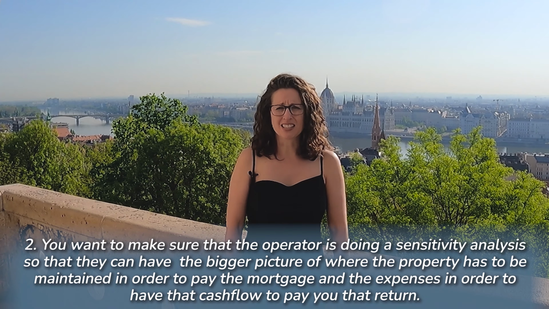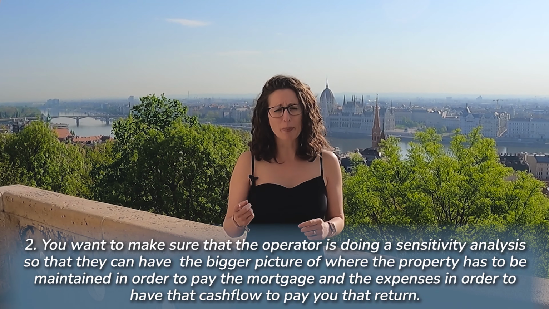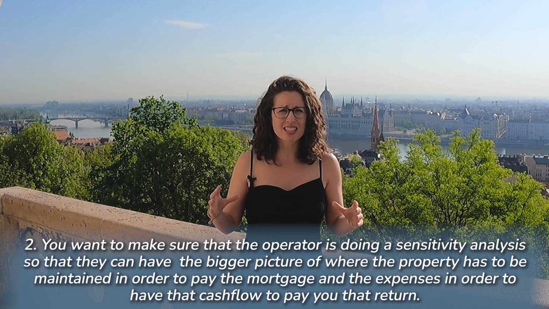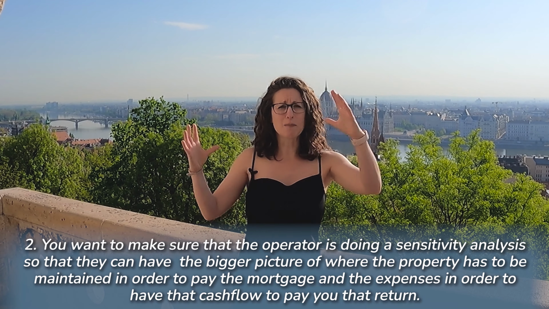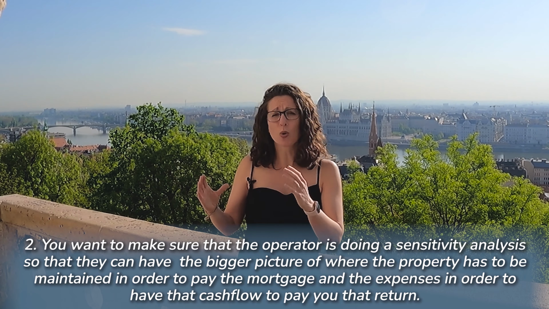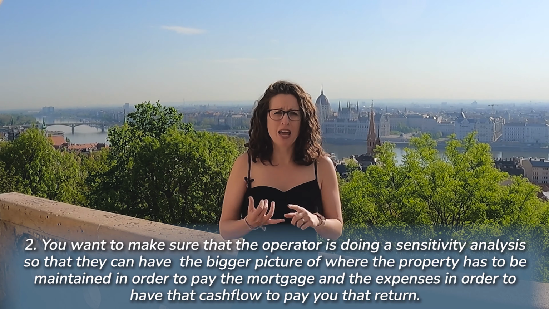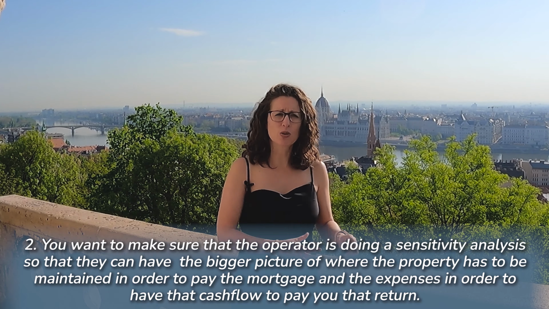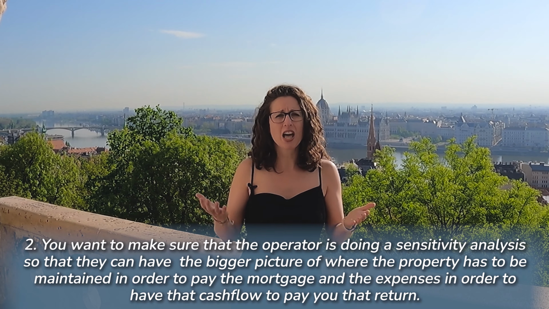Another big reason this is important is because you want to make sure that the operator is doing a sensitivity analysis so that they have the bigger picture of where the property has to be maintained in order to, like I said, pay the mortgage and the expenses in order to have that cash flow to pay you that return.